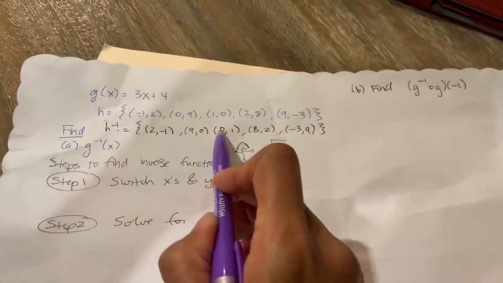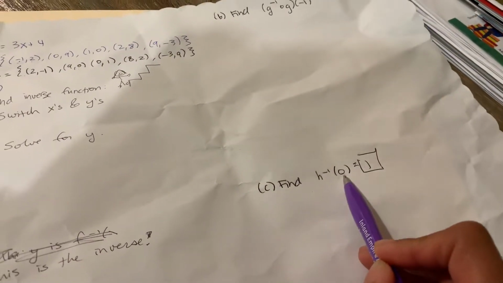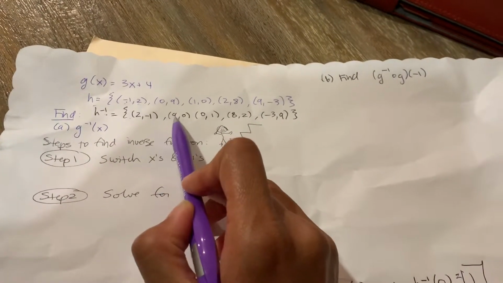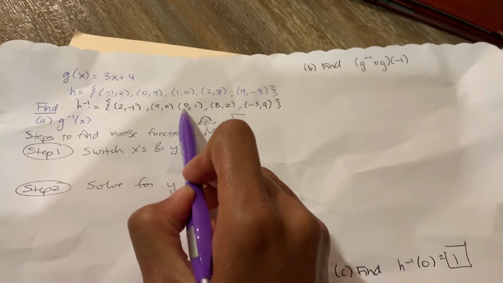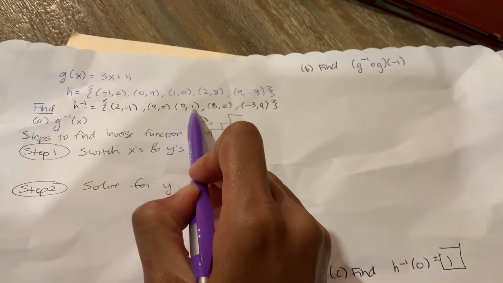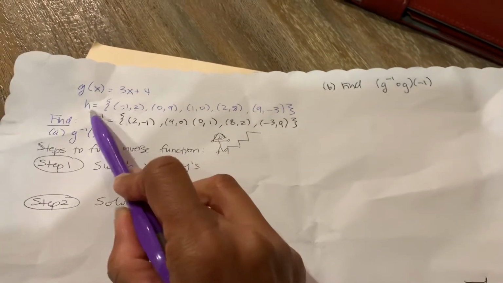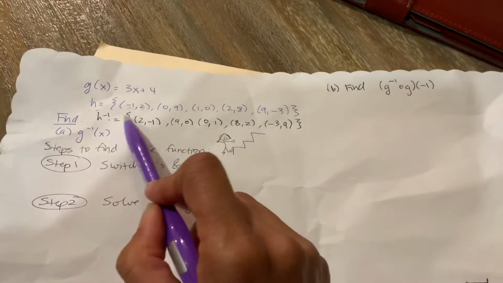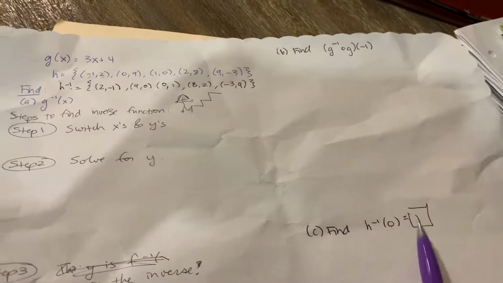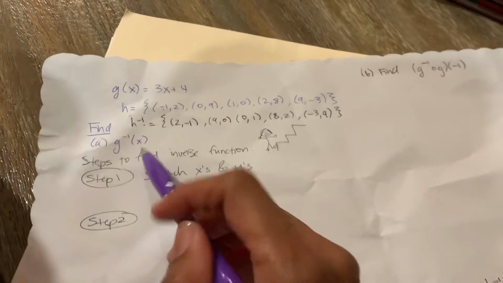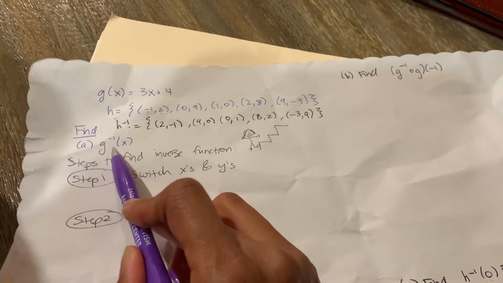Again, when they're asking you for h inverse of 0, you could think of this as the input 0. The input is always the first value. So if the input is 0, then the output is 1. So you could do this by rewriting h into h inverse and then finding out what the input is and hence the output. All right, the other part, I'm going to do part A here, find g inverse.